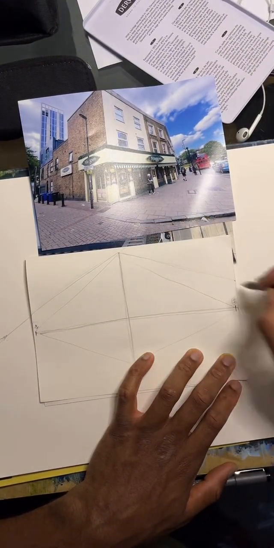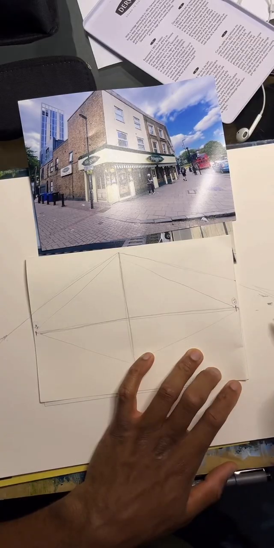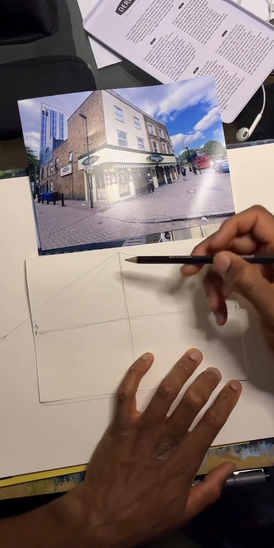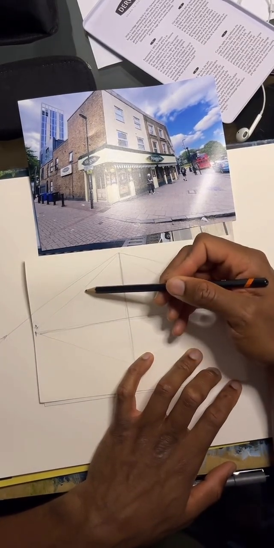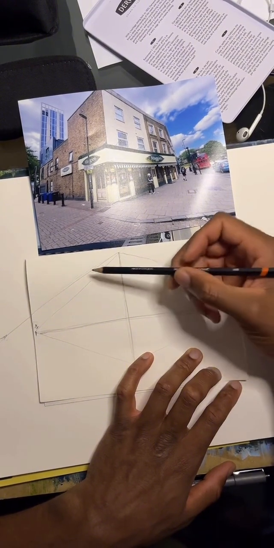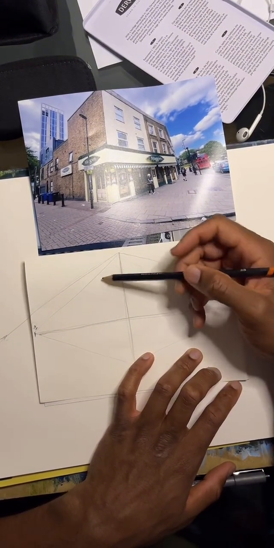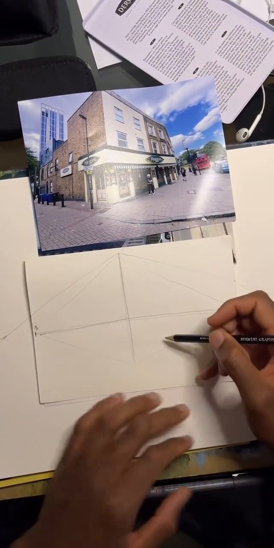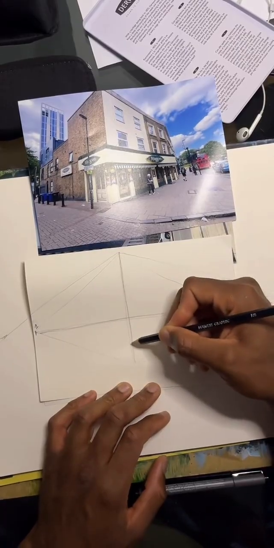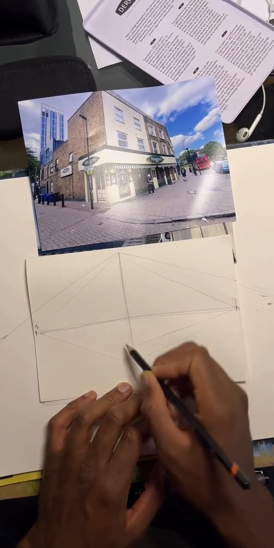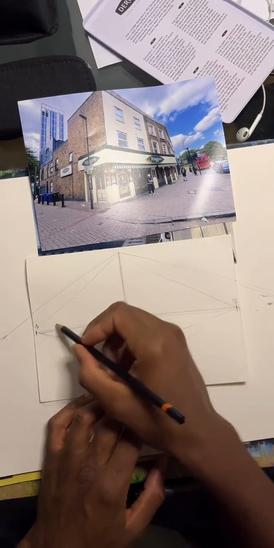So now we can use that to draw more guidelines in our image. Then let's start drawing the structure of the building and the road. Okay, you can even draw a few more guidelines just in case we need them.